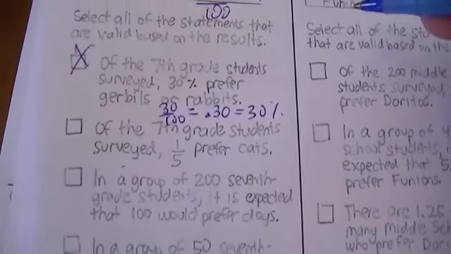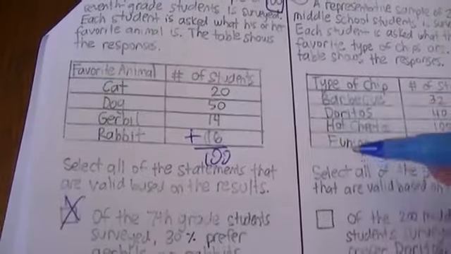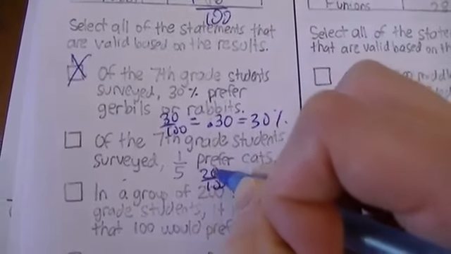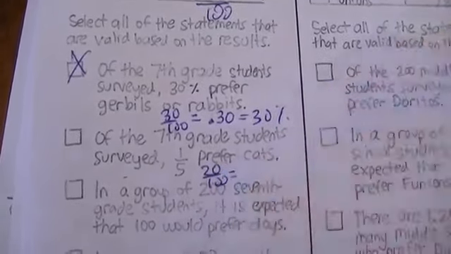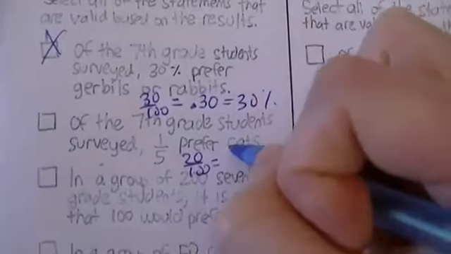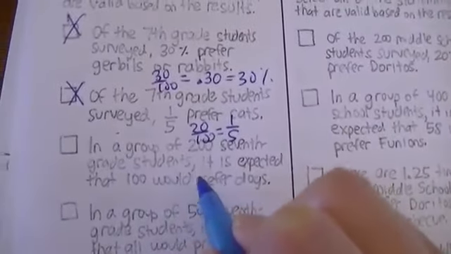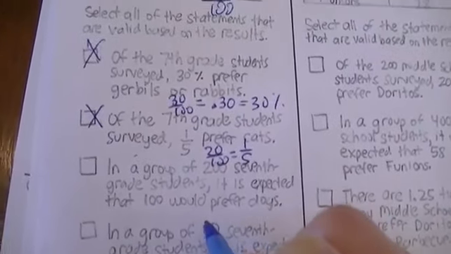Of the 7th grade students surveyed, 1/5 prefer cats. So it would be 20 out of 100 prefer cats. Let's divide both by 20 because 20 goes into 20 and 100. 20 divided by 20 is 1. 100 divided by 20 is 5. 1/5, that's true.